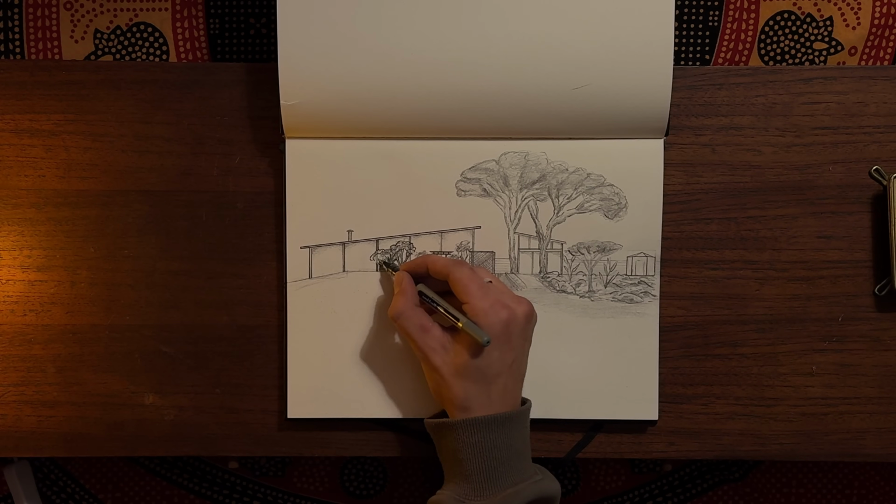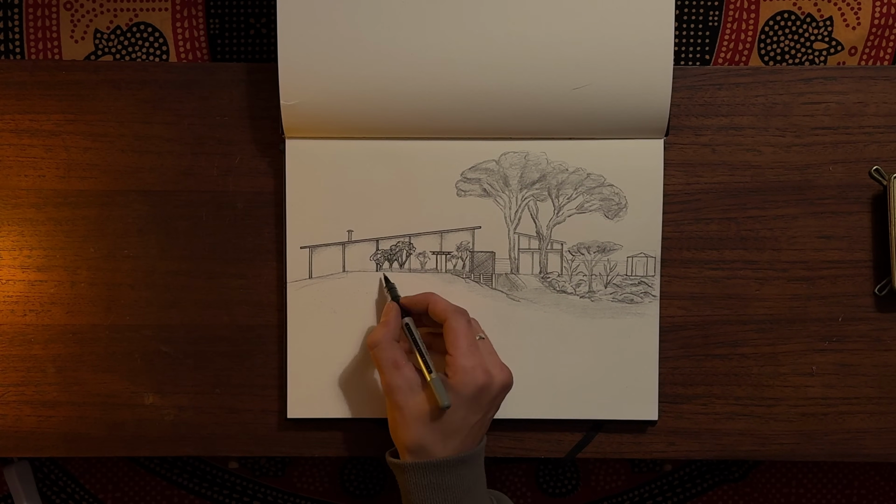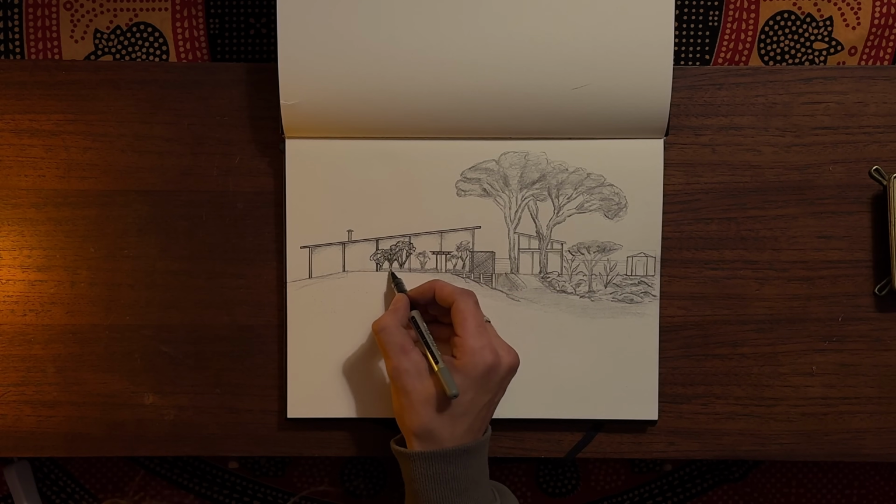But it doesn't need to be too crazy. We can kind of just put lines at the bottom to make it look like the tree. Alright, now these are in front of the hedge.